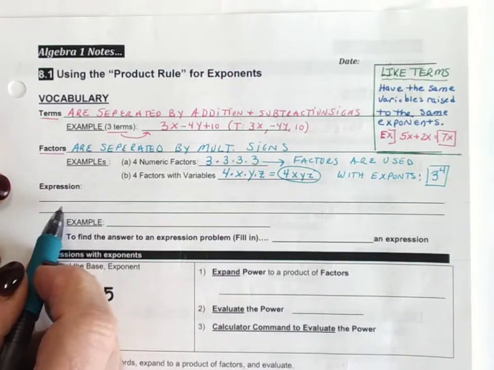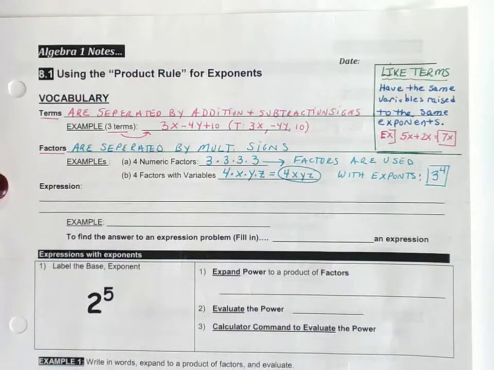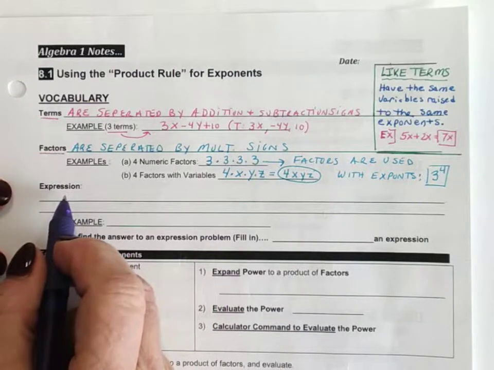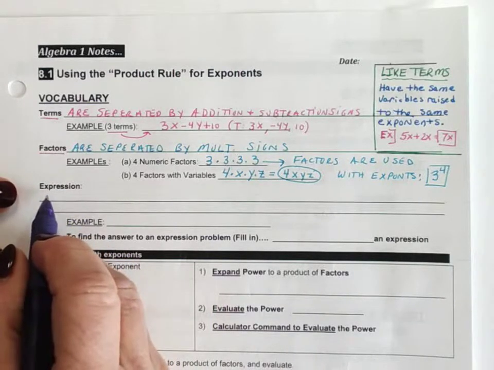So one more term that I want to make sure that you are completely comfortable with is expressions.